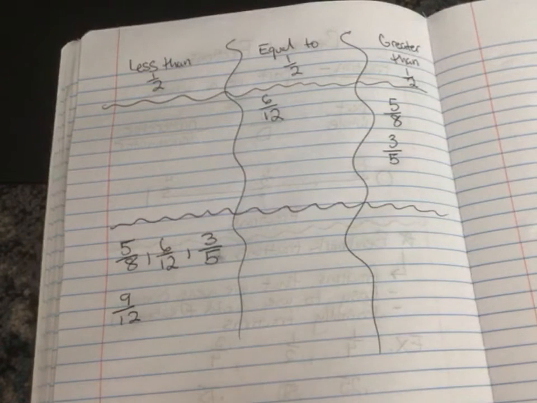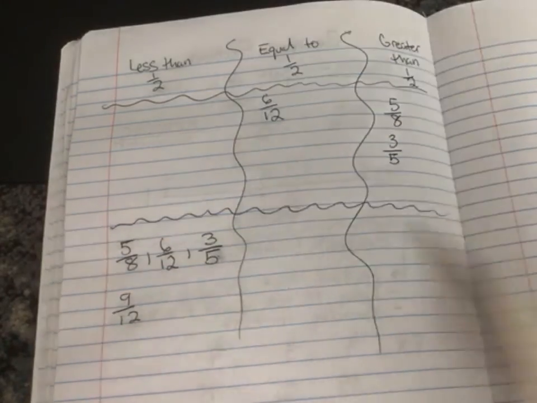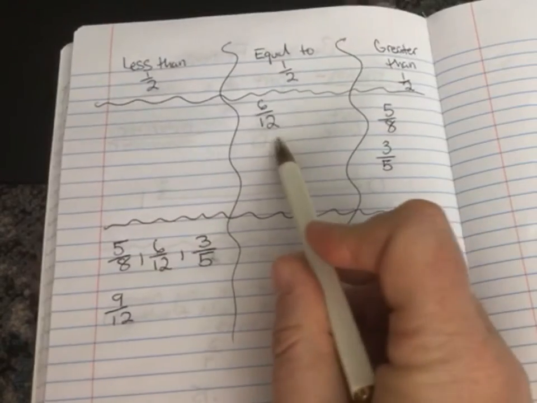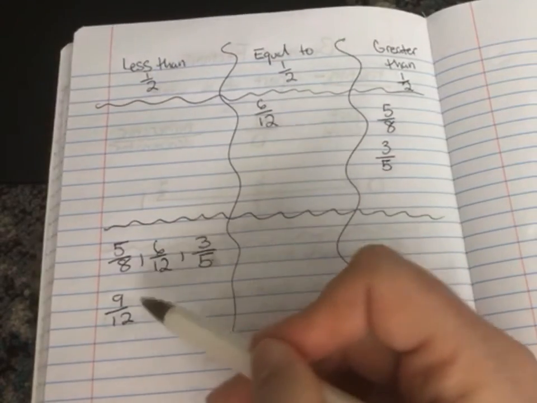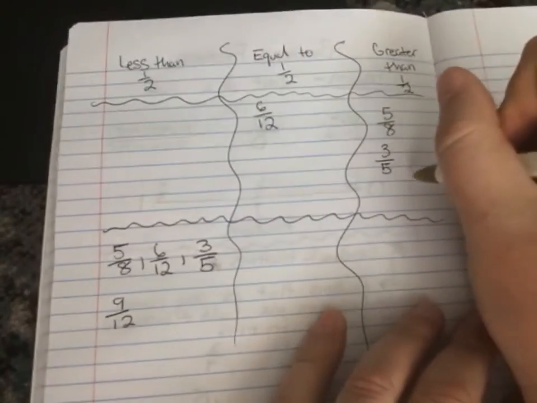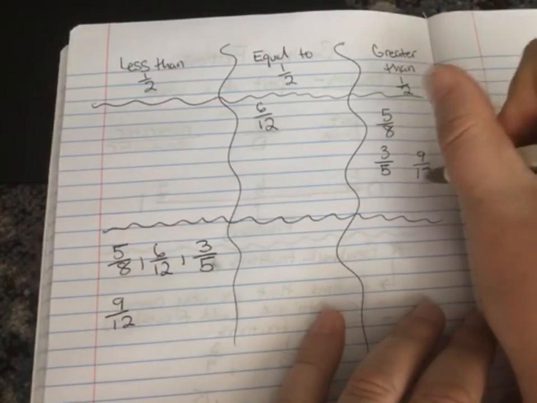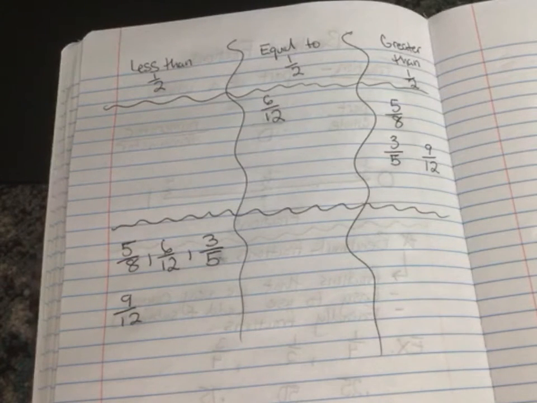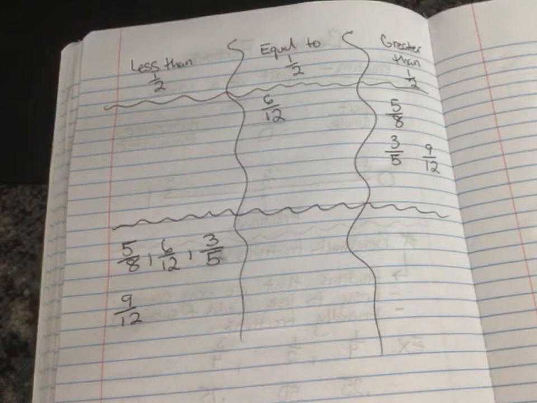Okay, we have one more on the page. We've got 9/12. Well, this is interesting because we've already done 6/12. 6/12 we called equal to a half. Well, 9/12 it's got to be greater because 9's greater than 6. So 9/12 would come over here. All right, I lied. I said we're going to do 4. We're going to actually do 5 because I goofed. I didn't put one on here for less than a half. So let's talk about one that's less than a half.